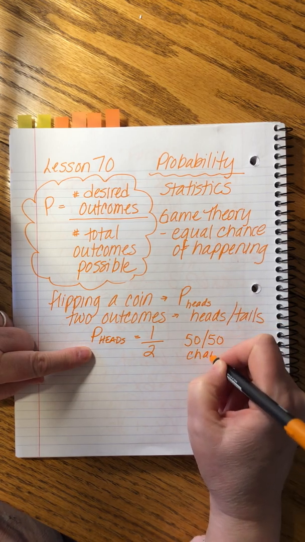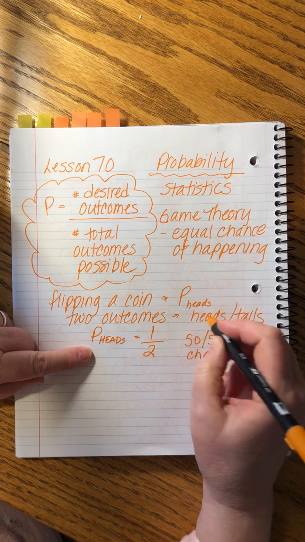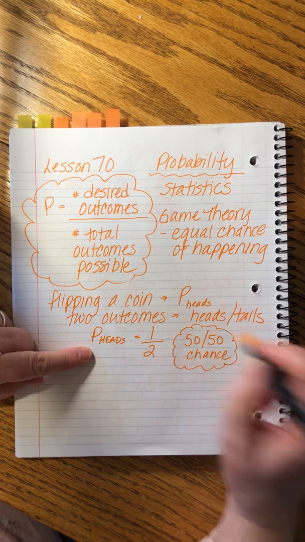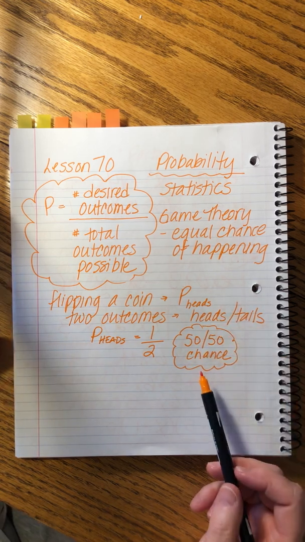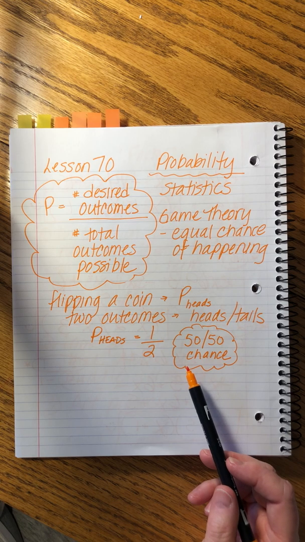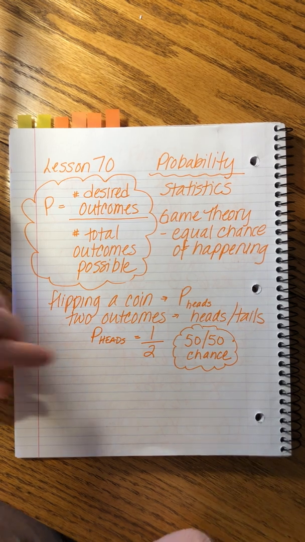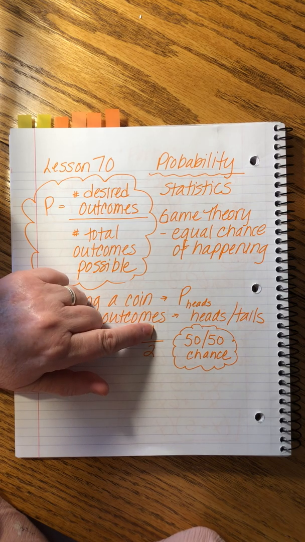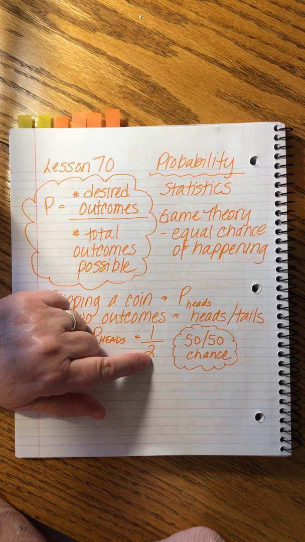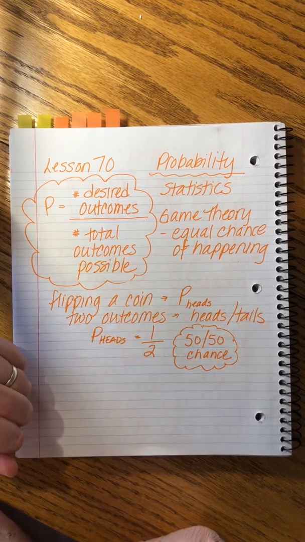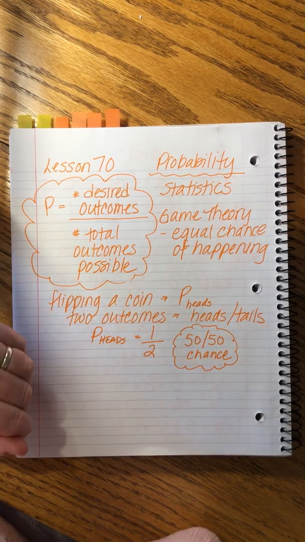We're not going to use this kind of language in math because we're studying it from a more mathematical point of view. But this is the way we talk about it, right? We say, oh, you have a 50-50 chance of throwing heads, or of getting heads when you flip the coin. Yeah, because there's one outcome we want out of two possible. So that means it's half, and 50-50 is another way of saying half, right?